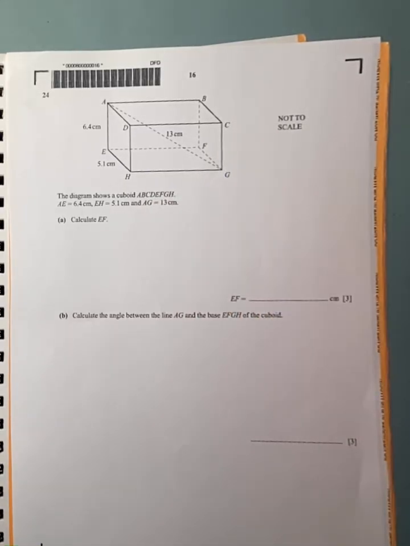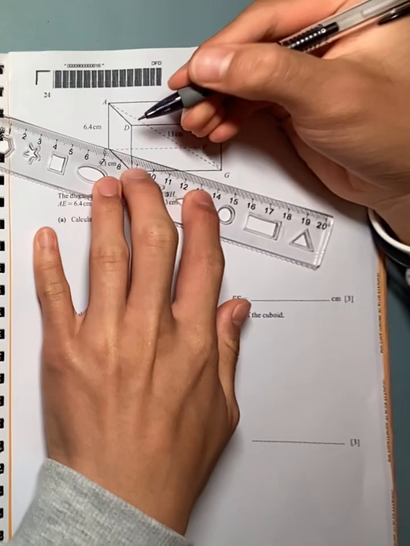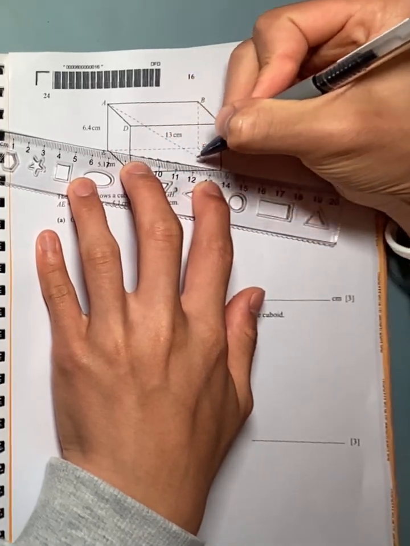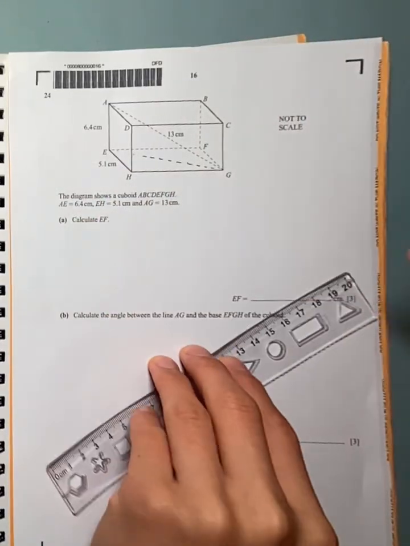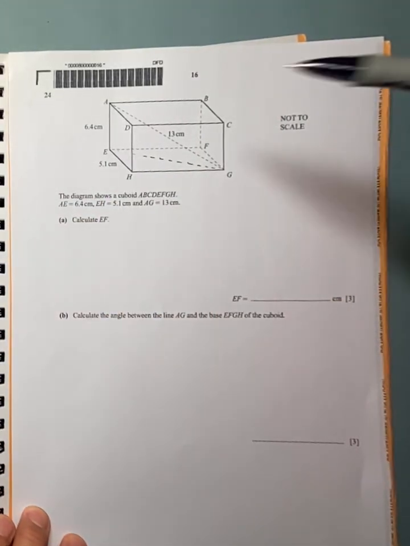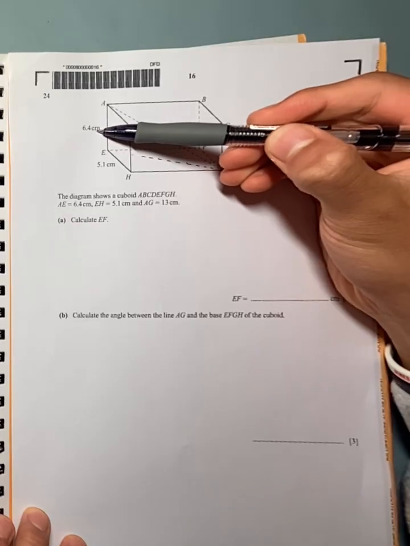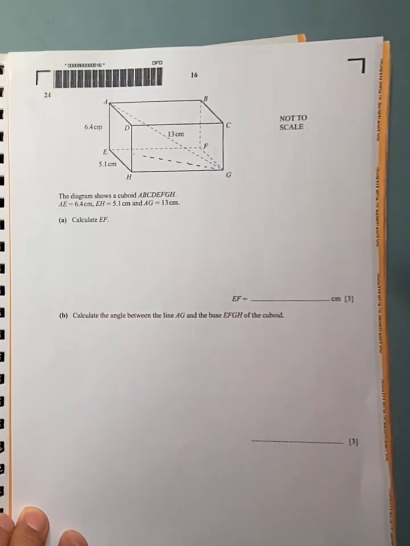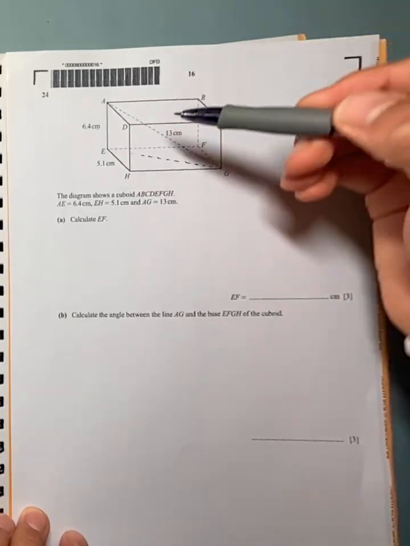First we could draw another line over here, and we're going to represent it with dotted lines. First we're going to calculate this line, E to G. So how do we calculate EG? We know AE equals 6.4, and we know AG equals 13. So it's like a triangle, and we have to solve this.